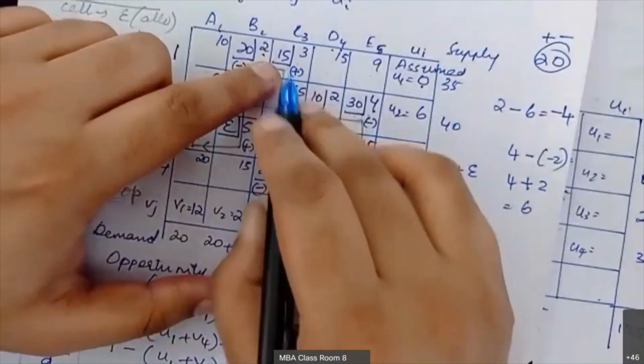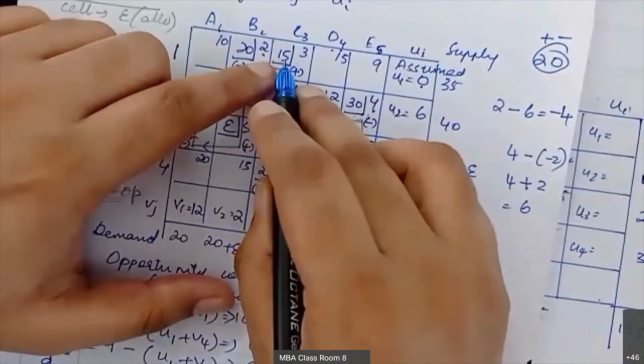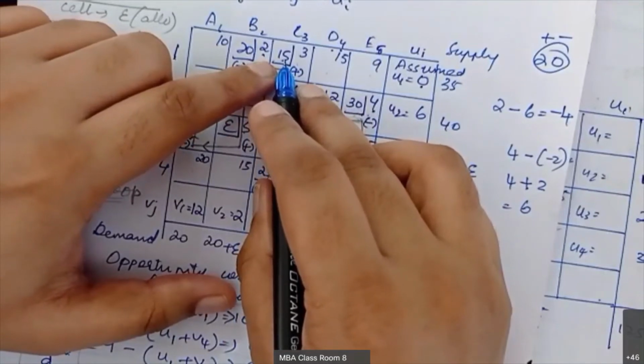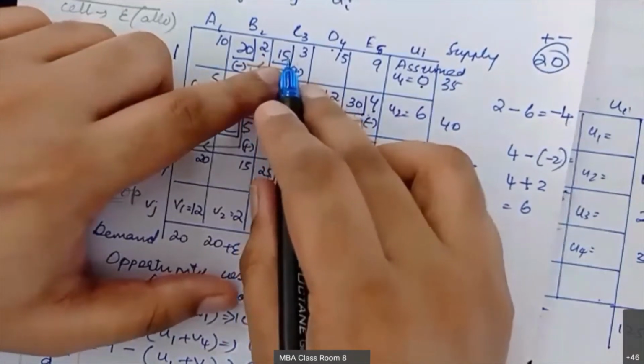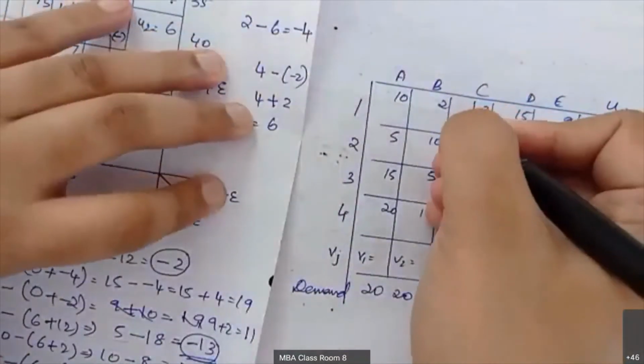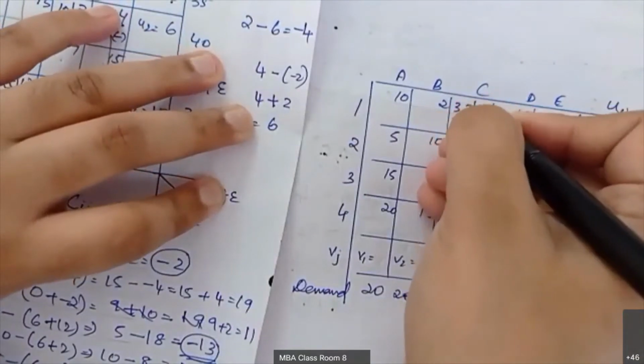Okay, next one. This cell, what will I do? The sign is plus. Here we have 15. 15 plus 20, that is 35. Okay, so my new allocation in this cell is going to be 35. So in this cell, I will write 35. Okay, is it clear?